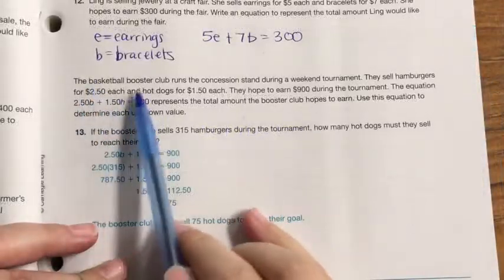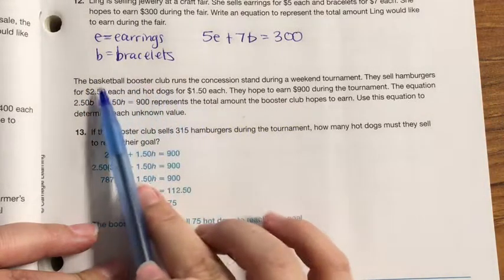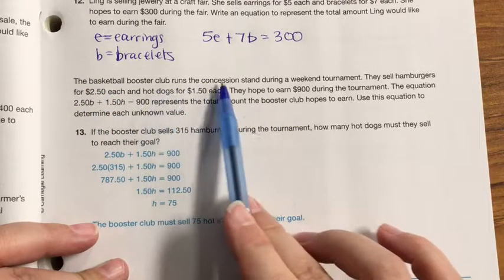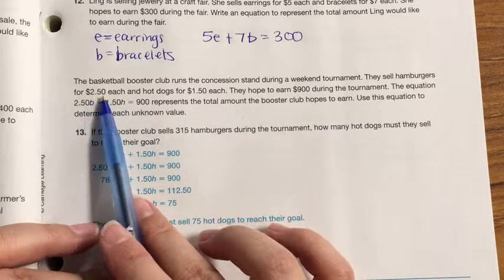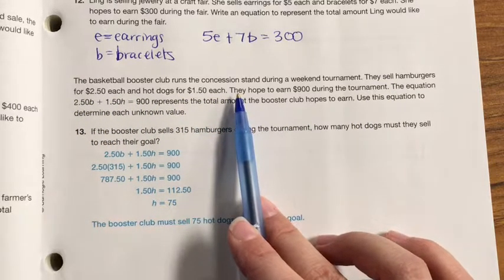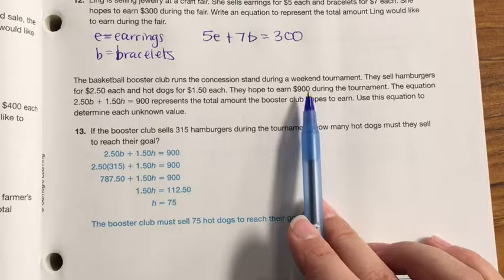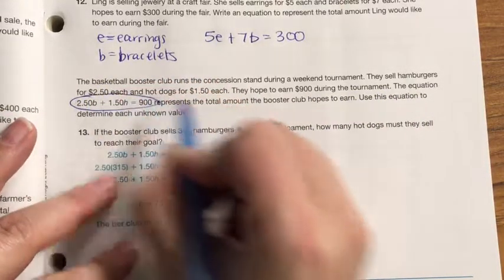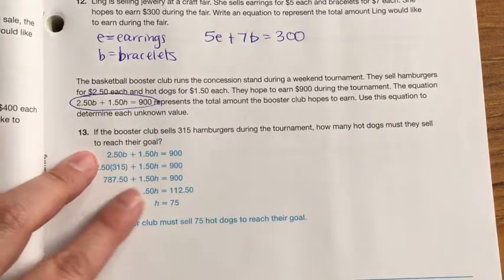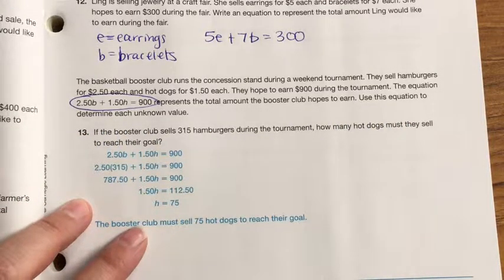Hey, the Basketball Booster Club, which would be a club to earn money for basketball, runs the concession stand. Do you know what the concession stand is? Yes. It's like where they sell hamburgers and hot dogs. And what do you know? They sell hamburgers for $2.50 and hot dogs for $1.50 each. They hope to earn $900 during the tournament. Look at this. They gave you the equation. Oh, wasn't that nice? And use this equation to determine each unknown variable value.